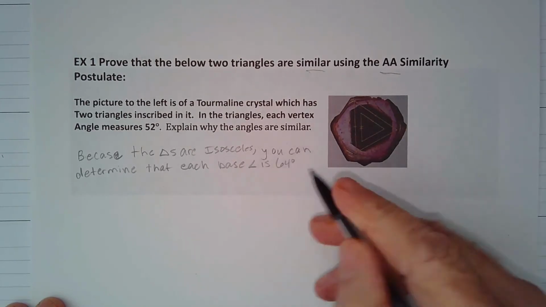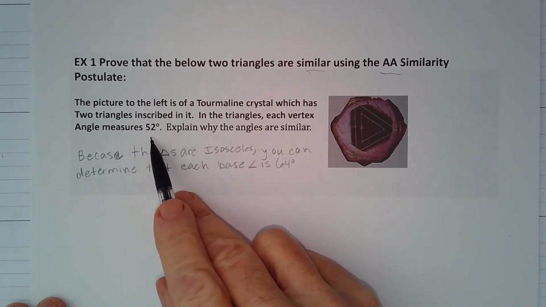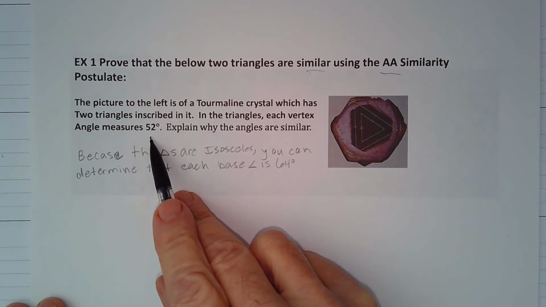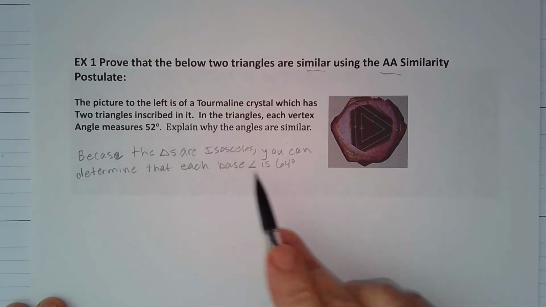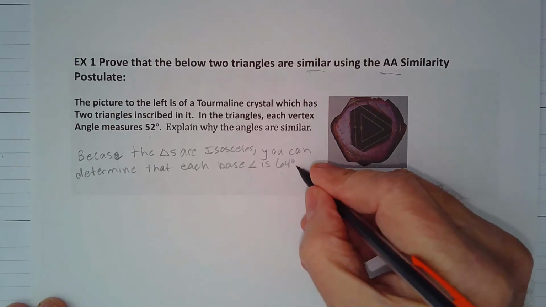Now, why so? Well, we were told that the vertex angle was 52 degrees. And so if you subtract 52 from 180, you would get 128 degrees for the rest of the interior angles of the triangle, which is twice 64. Since this is an isosceles triangle, those two base angles have to be 64 degrees. That's how you prove it up.